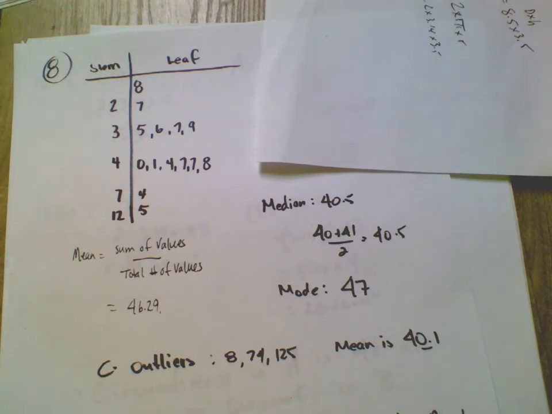In this case, you can see that the stem goes from 2, 3, 4, 7, 12, and the leaf values are arranged in order from 0 to 9. If you look at the 40 numbers, we have 40, 41, 44, 47, 47, 48.